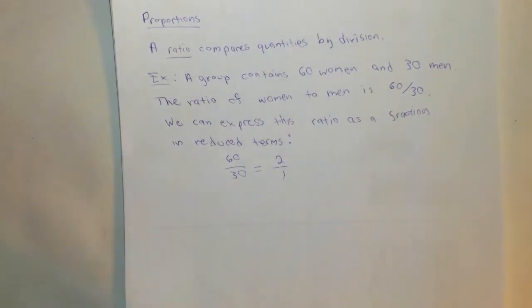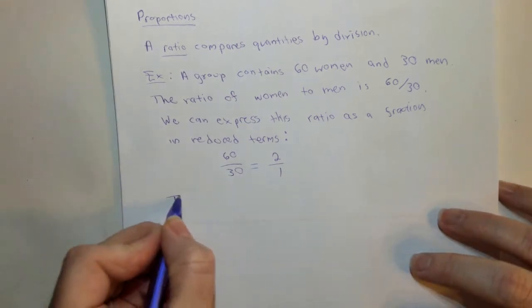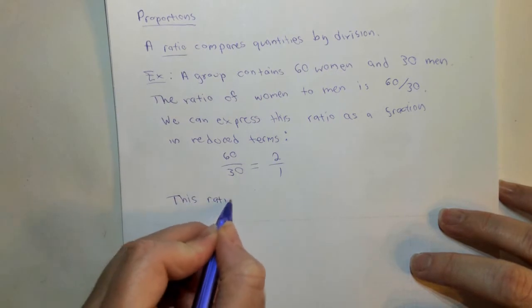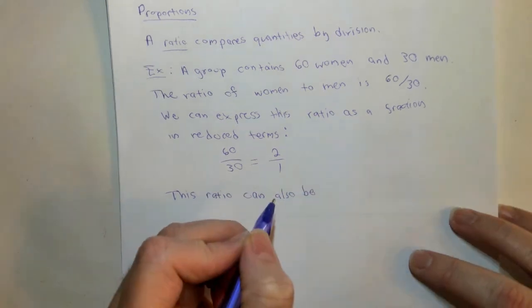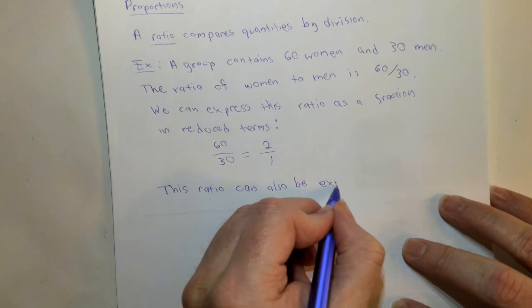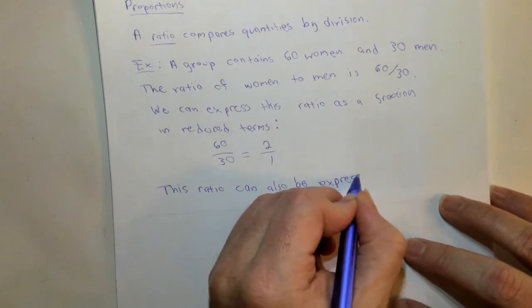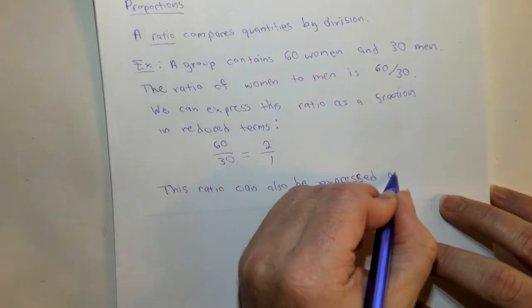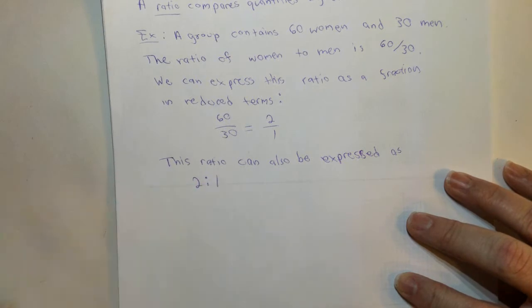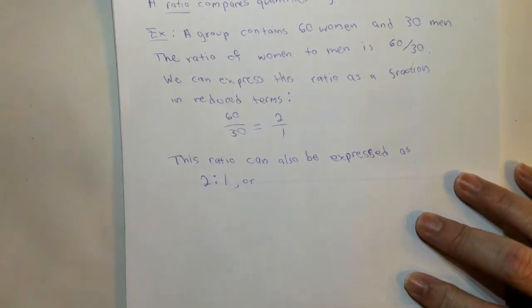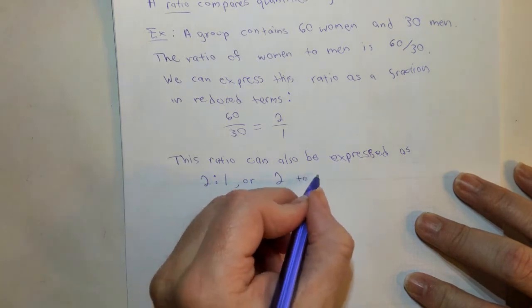And so oftentimes when you hear proportions or ratios, people will use the following notation. So this ratio can also be expressed as 2 to 1, or you may see or hear 2 to 1.